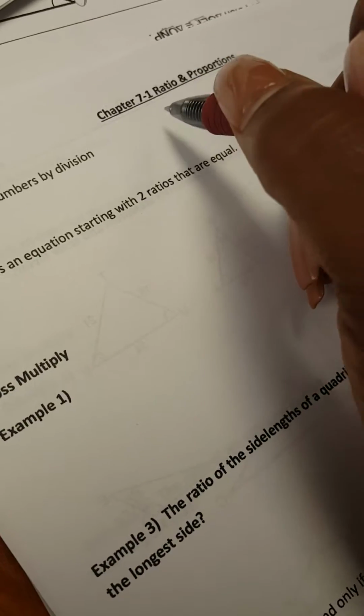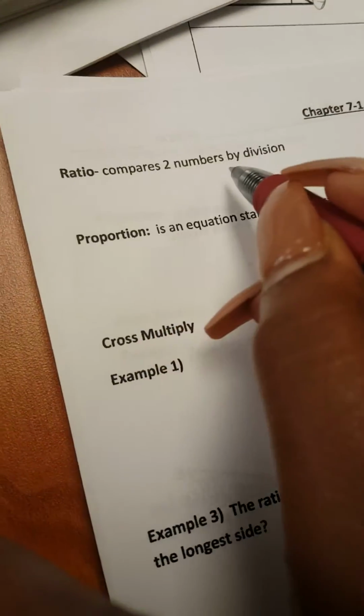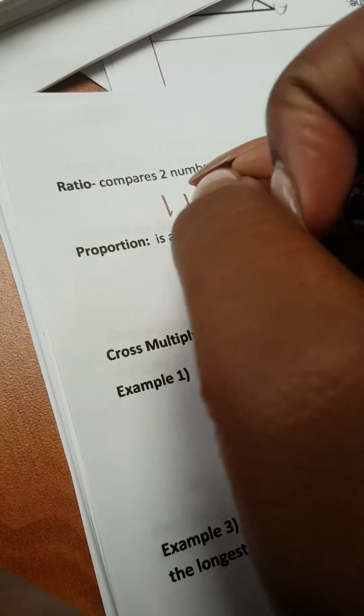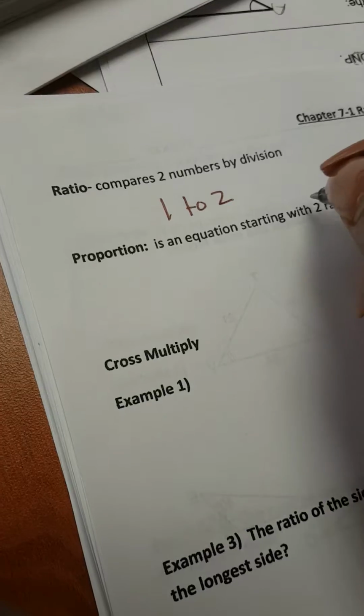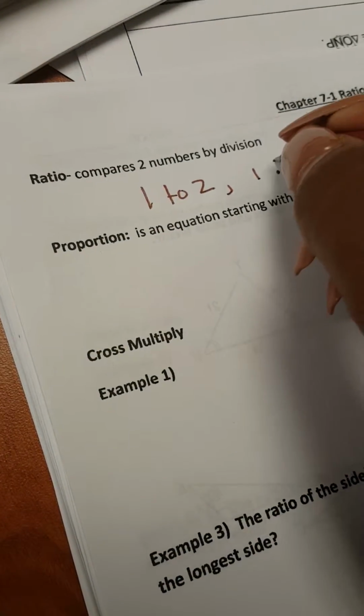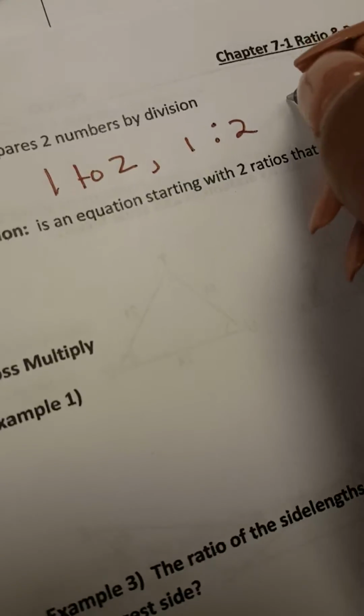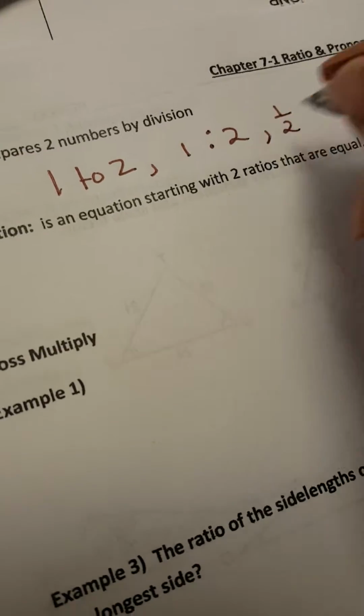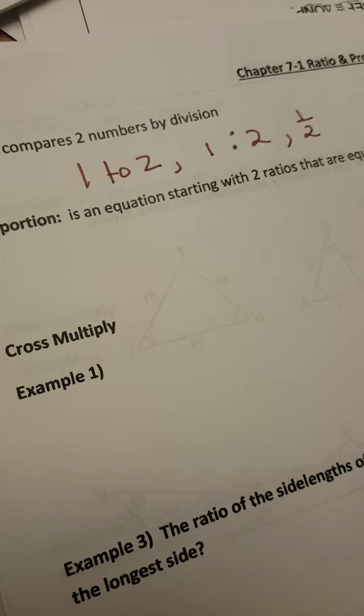Okay, today we're going to be talking about Chapter 7-1, which is ratio and proportions. Ratios are just comparing two numbers by division. So you can write a ratio in different ways. You can write 1 to 2, or 1:2, or 1/2. Okay, so all of these are ratios, just written in different forms.